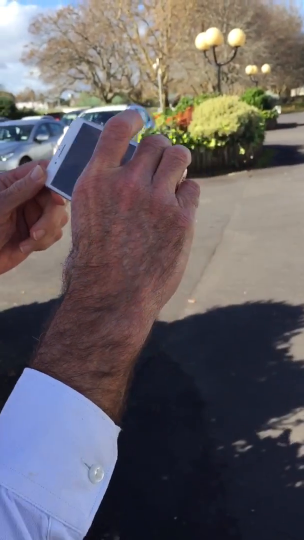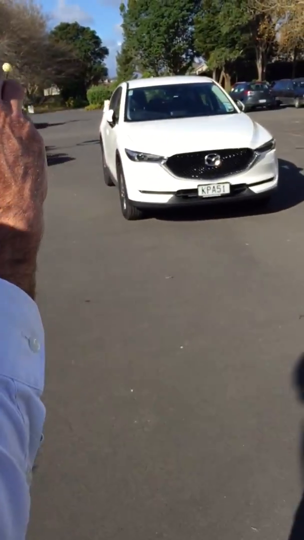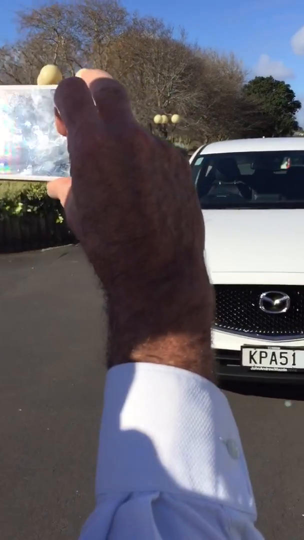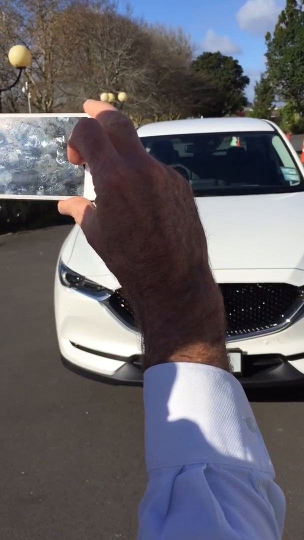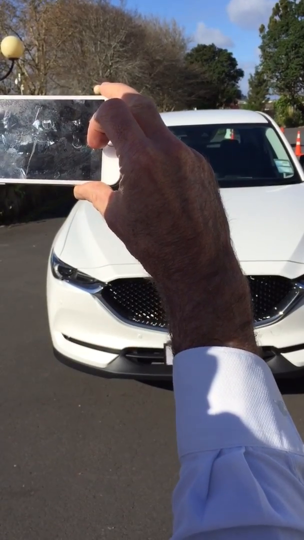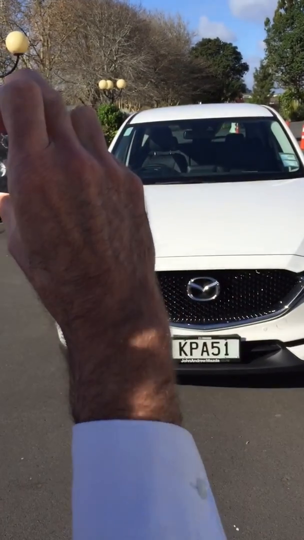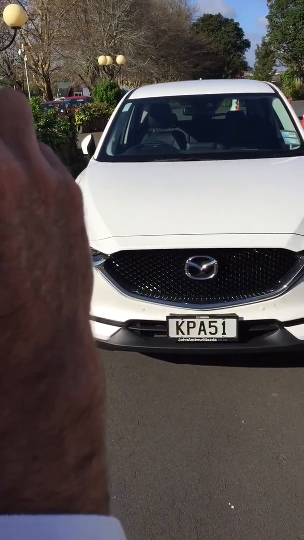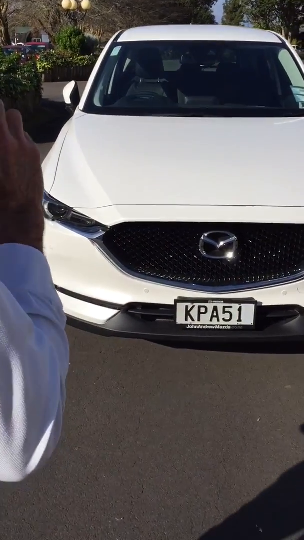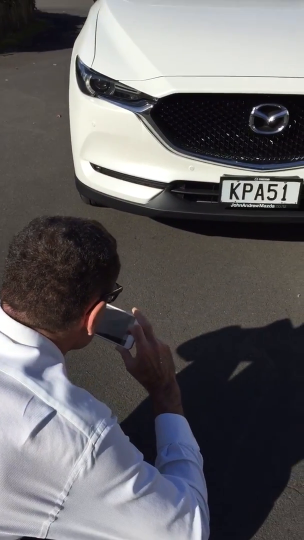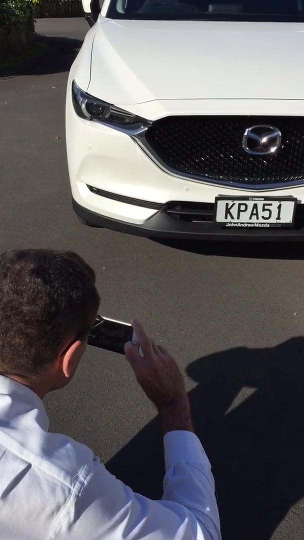So usually we'll start with the front of the vehicle. This is the vehicle, which is a pretty new car, so we're not expecting a lot of damage. So take the photo, and we're assuming from this that all the panels on the front of the vehicle are good, but we have a look and see. Typically you'd bend your knees and have a look underneath and see if there's anything under there. In this case there's not, but I'll just take a photo anyway.